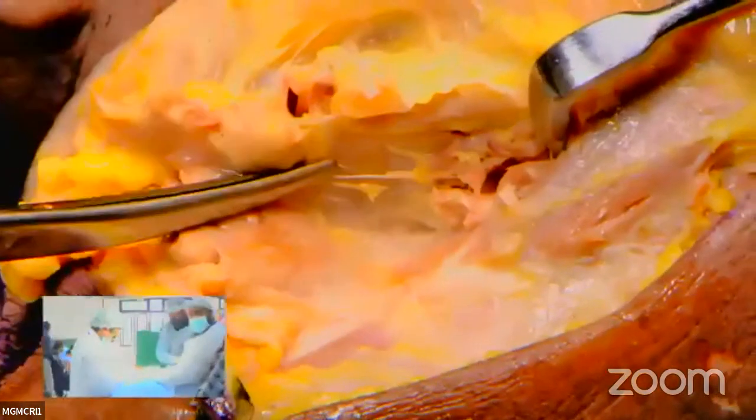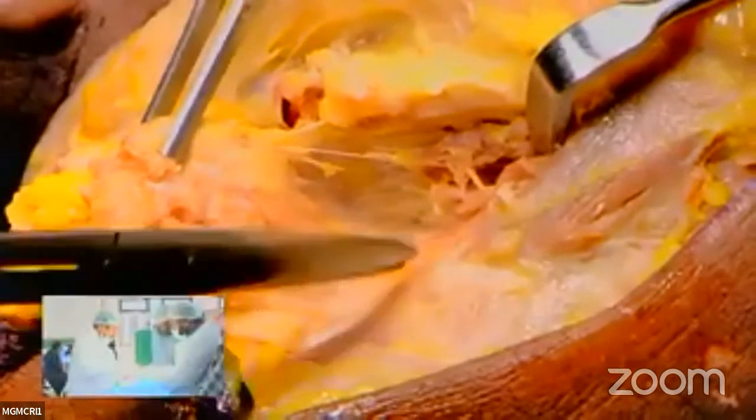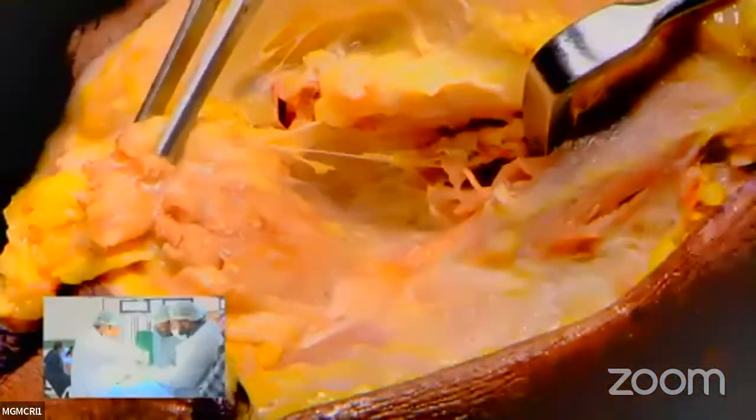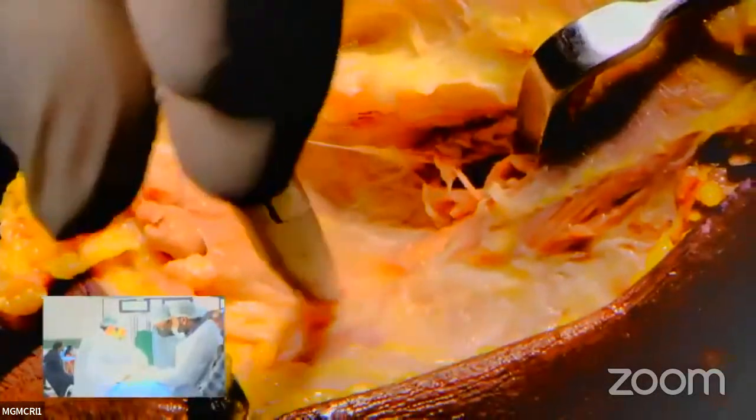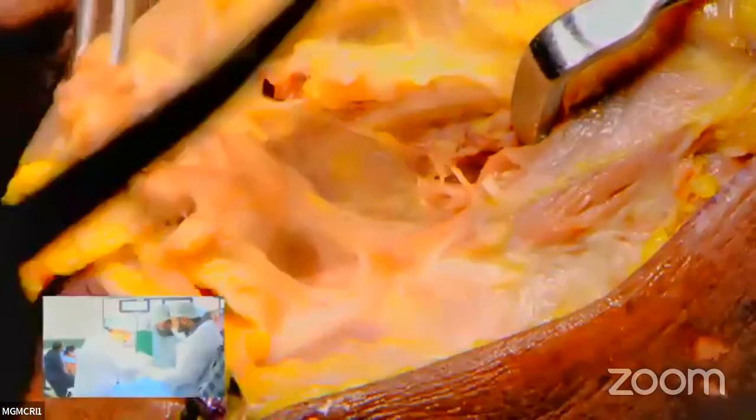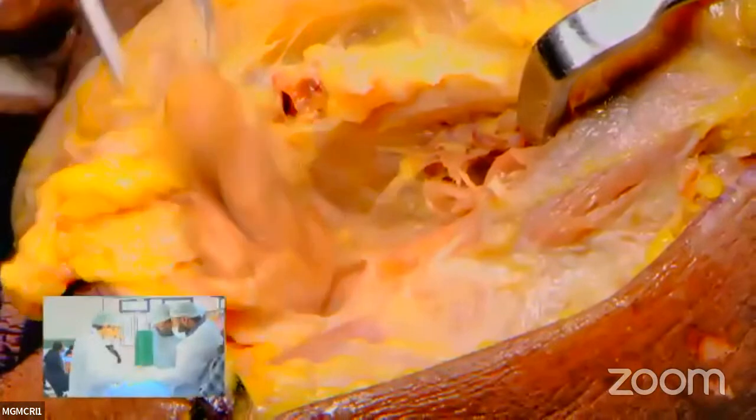Once we do this, then we are done with the submylohyoid dissection. So you see the lingual nerve, you see the submandibular duct. Below that, you see the hypoglossal nerve. So once we have done this, this structure is coming into better view. This is your tendon of digastric.